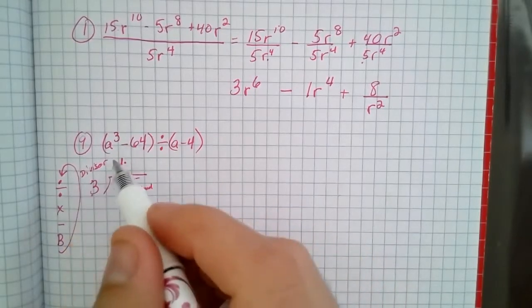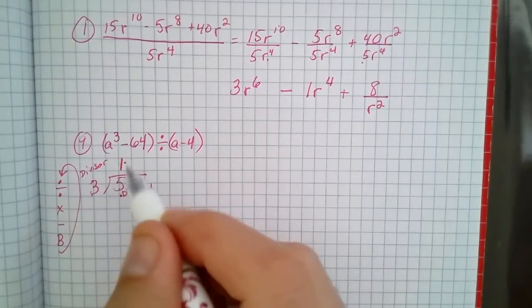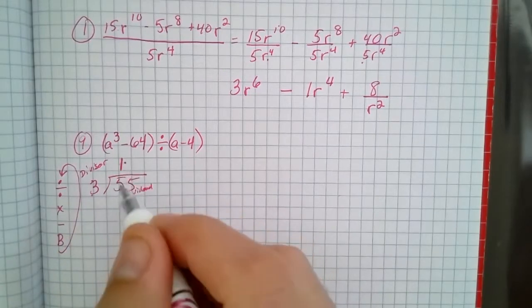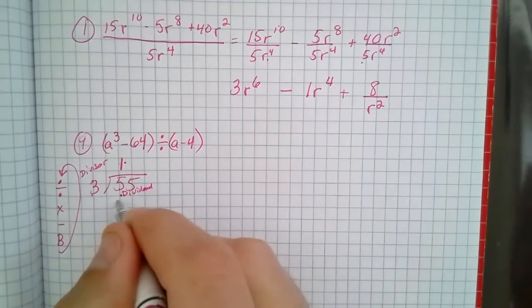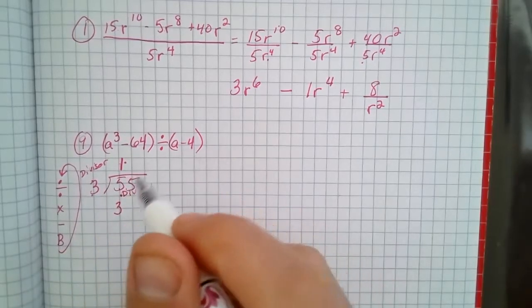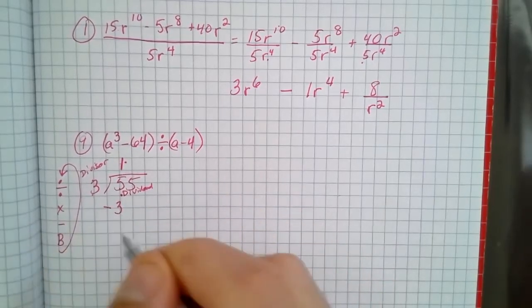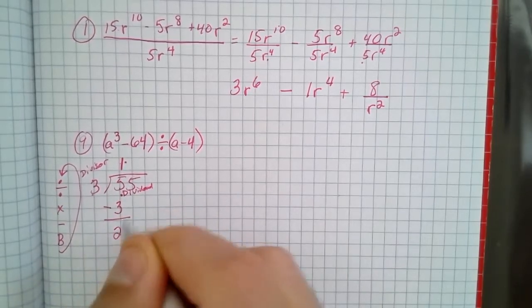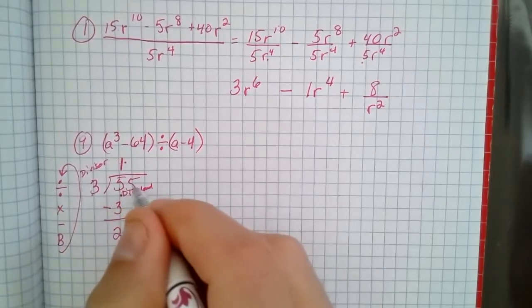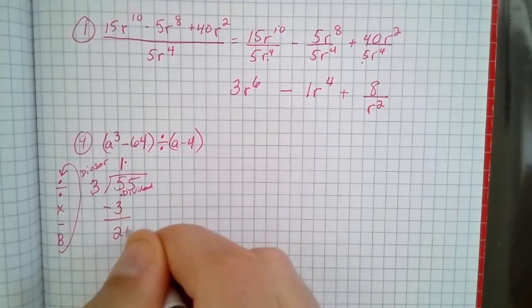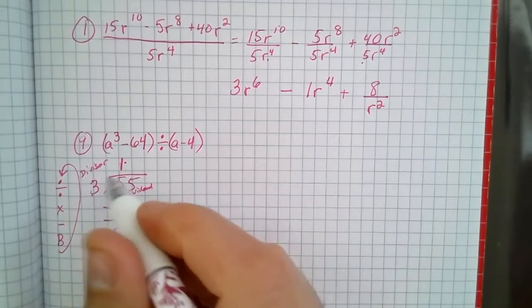So we do our divide step. We take the part of the quotient we got and multiply it by the divisor. 1 times 3 is 3. That's our multiply step. Then we got our subtract step. 5 minus 3 is 2. We bring down the 5. We get 25. And then we go next.